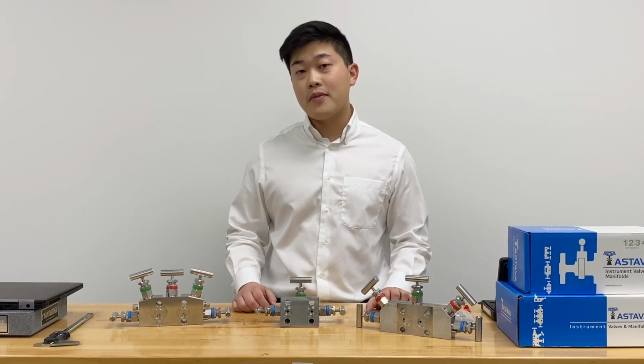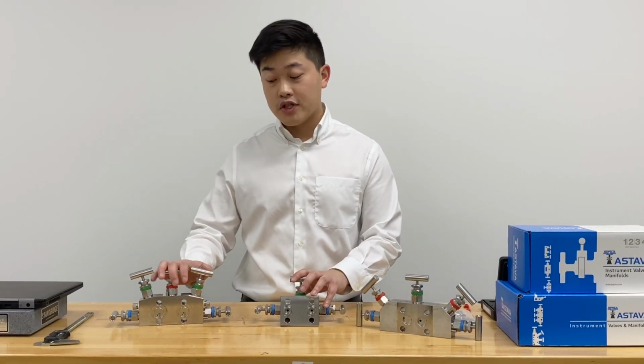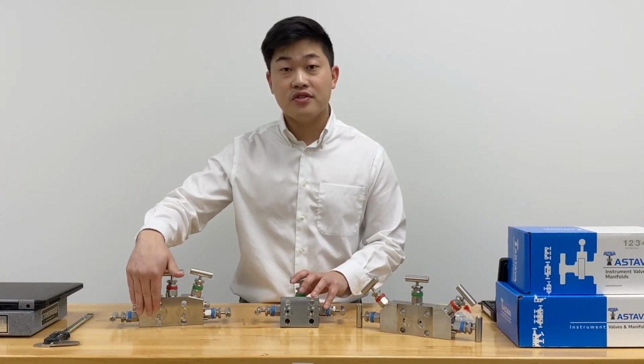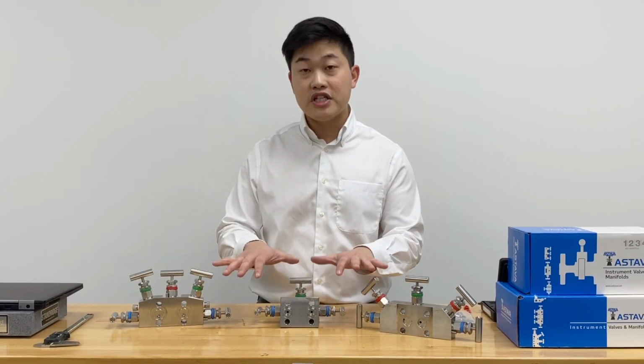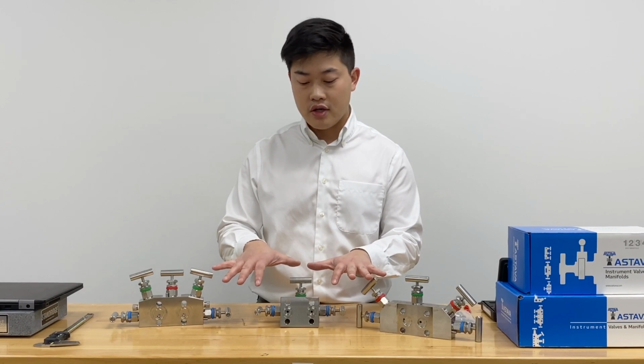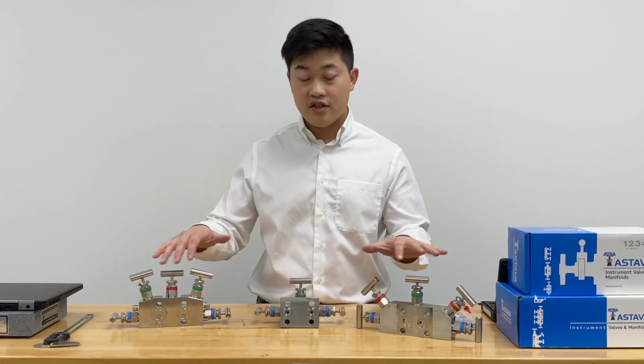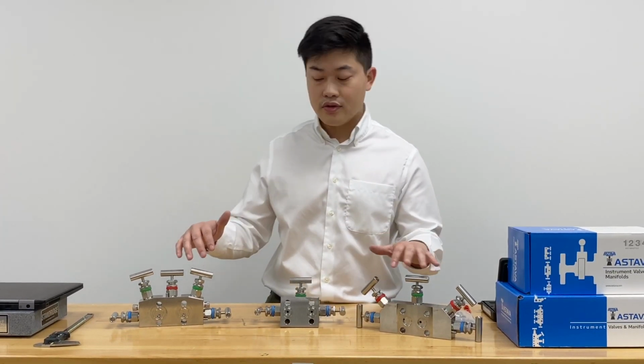This is Caleb, and in today's technical session, we're going to talk about terminology used when we talk about flange connections on manifolds. I have 3 different manifolds with 3 different flange connections on here, and we're going to talk about the differences. These are the ones you're going to encounter in the field.